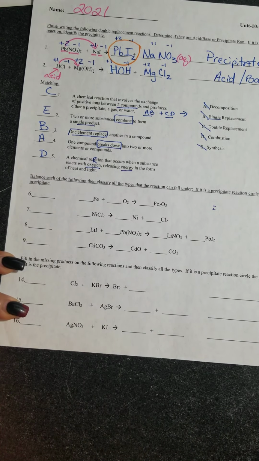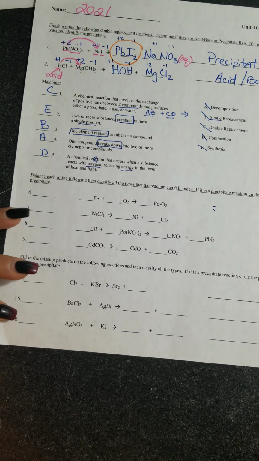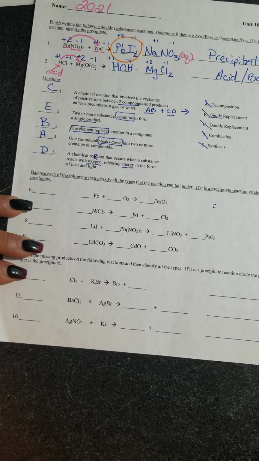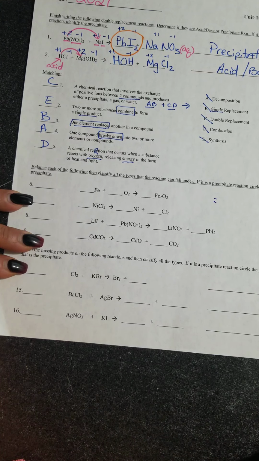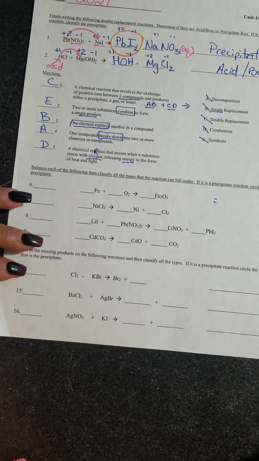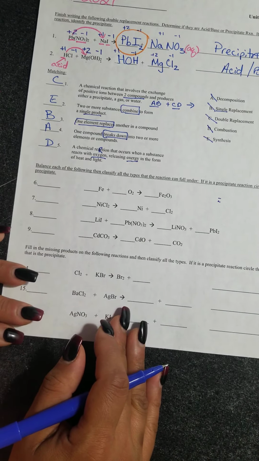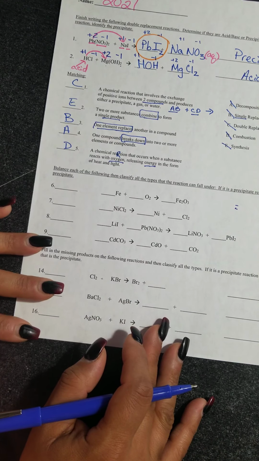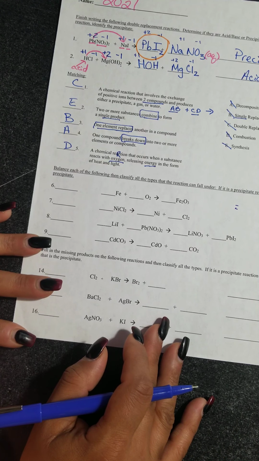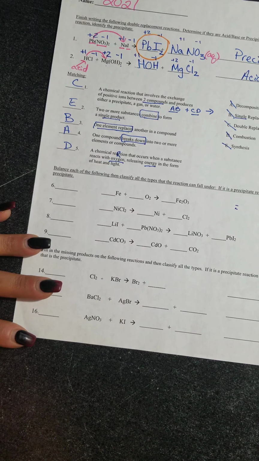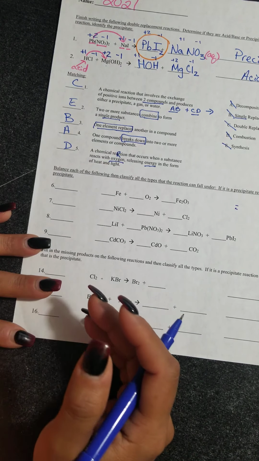So, moving right along, it looks like over here we're going to be doing some balancing. So, let's definitely look at that. I want to double check our homework because this is homework number 3. And I might be wrong, but I wanted to make sure, yep, it is 1 page. So, when we're done with this side, we are done. So balance each of the following, then classify all of the types under everything. If it's a precipitant, circle the precipitant.